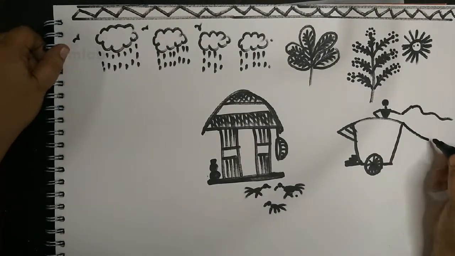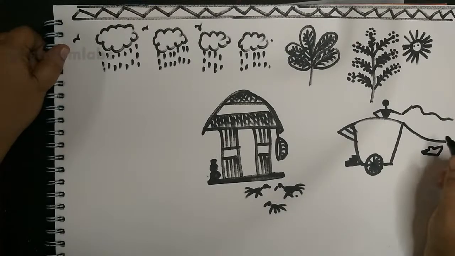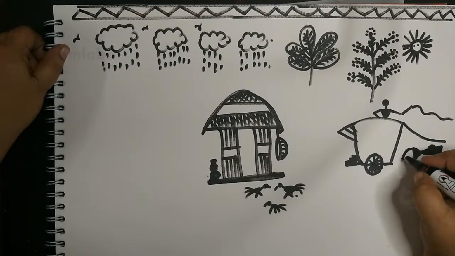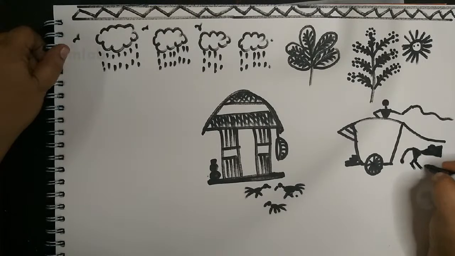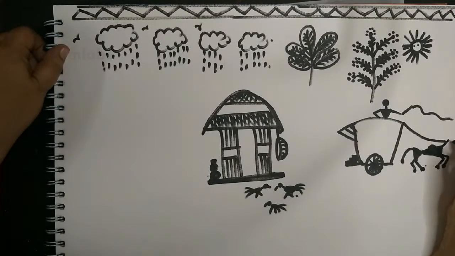Okay, so now this is tied to the, let us draw the cow, the hump, the neck, and then the face, the horns and the ears.